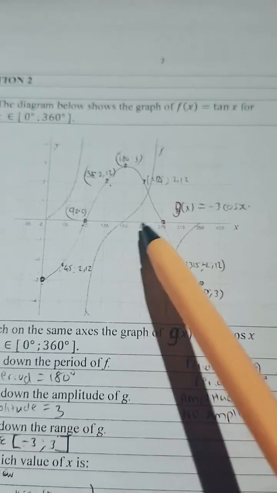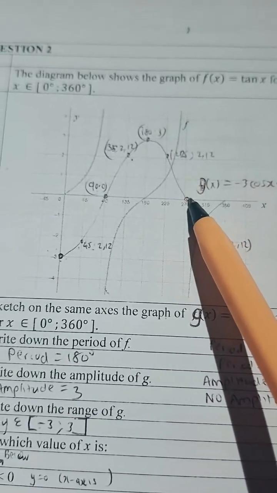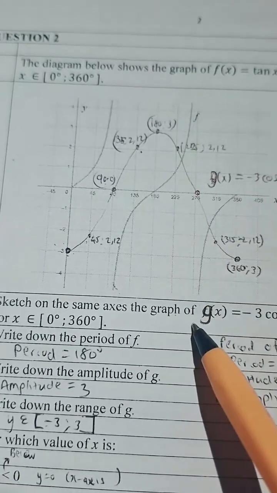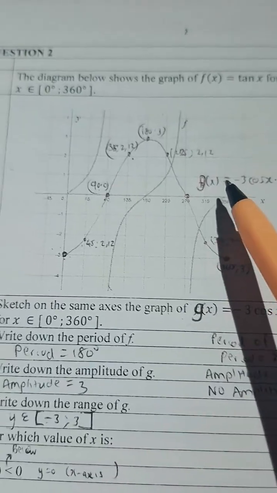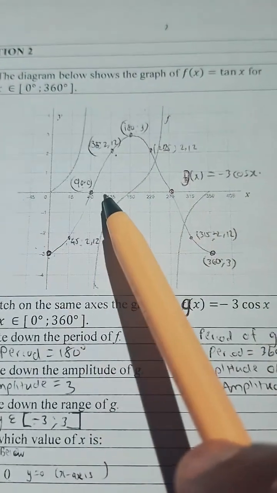But from here to that point, we are above. Look at from here to there, we are below. All right, so the intervals where we are below are where specifically? For who? For tan. Who is tan?